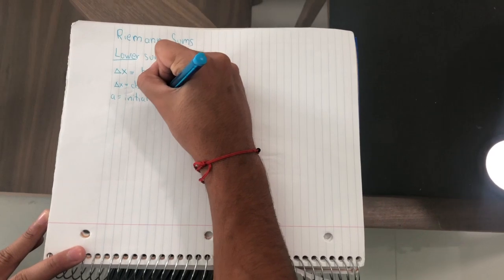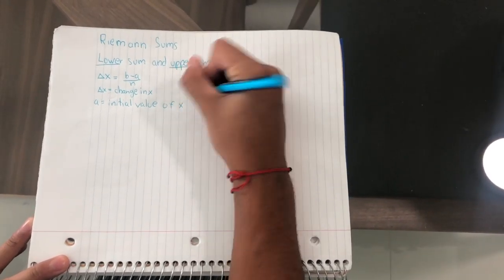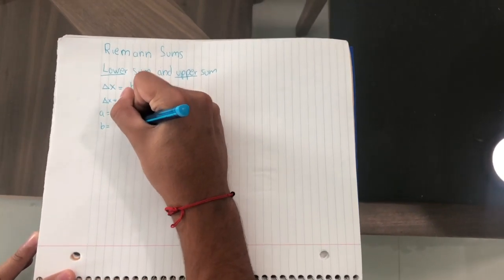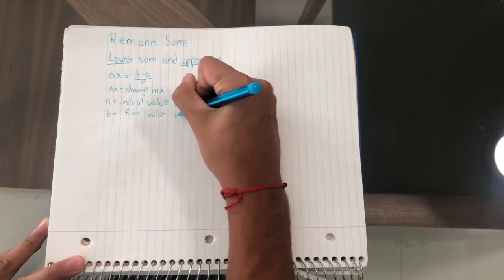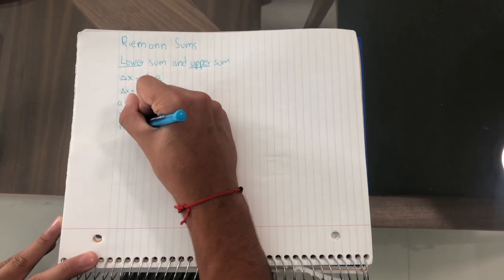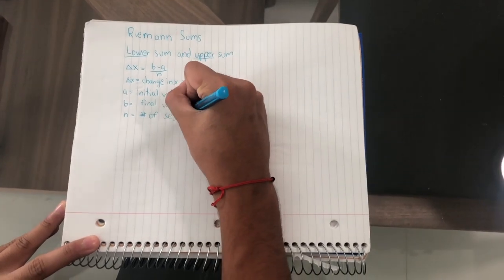The triangle with the x is equal to the change in x. A is equal to the initial value of x, and b is equal to the final value of x. N is equal to the number of segments.